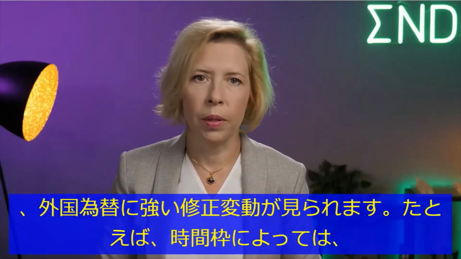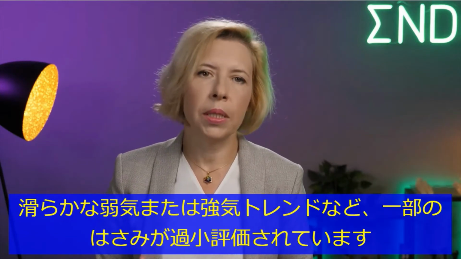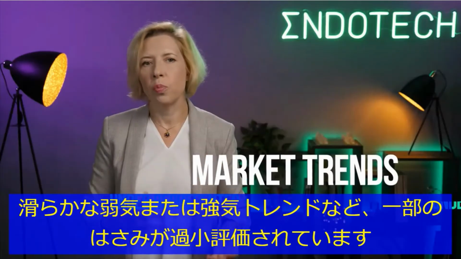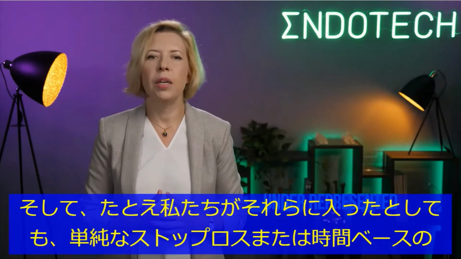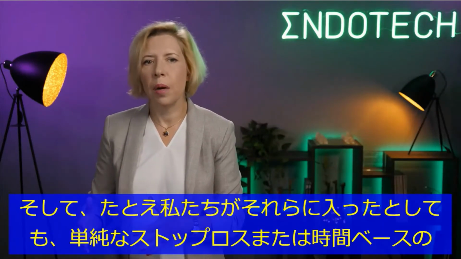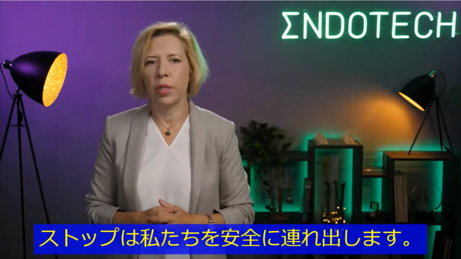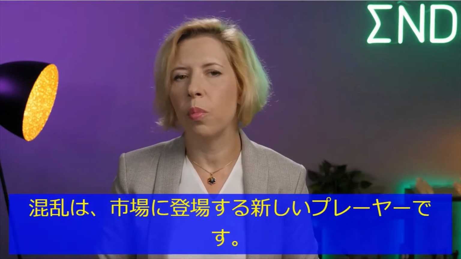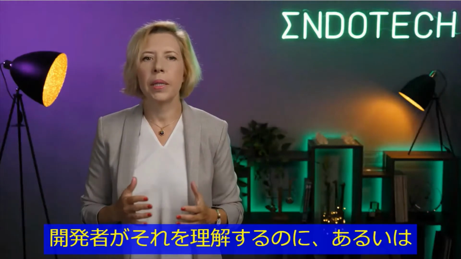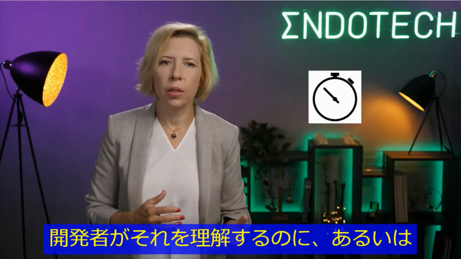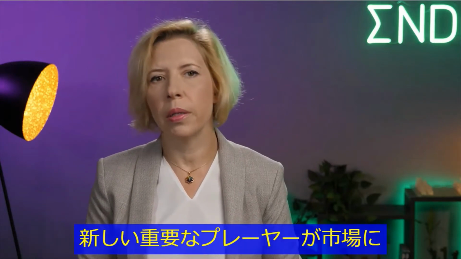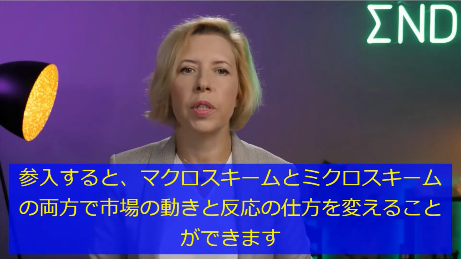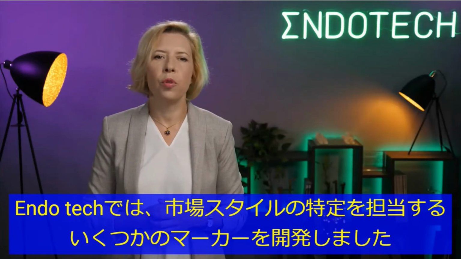In Forex, for example, depending on the time frame, some seasons are underrepresented, such as smooth bearish or bullish trends. And even if we get into them, a simple stop loss or time-based stop takes us out safely. The only true turmoil for the model is the new players that come to the market and change market dynamics. It might take time for developers to understand it, or even more importantly, to accept it. When new significant players enter the market, they can change the way the market moves and reacts in both macro and micro schemes.